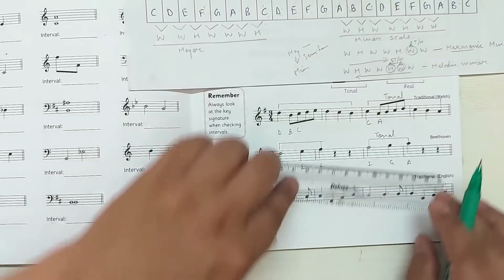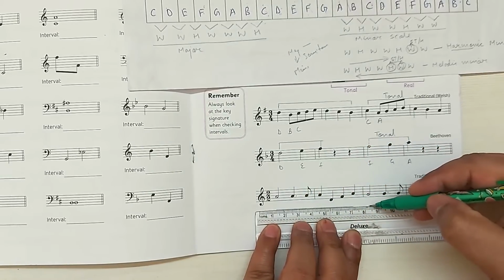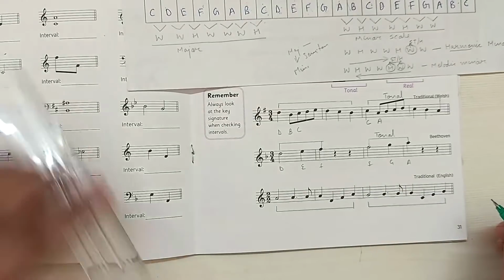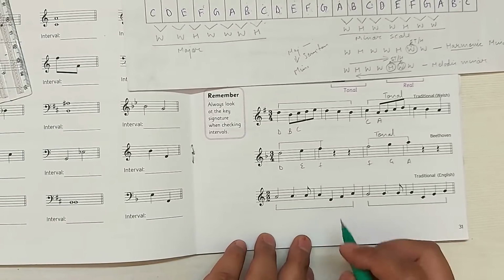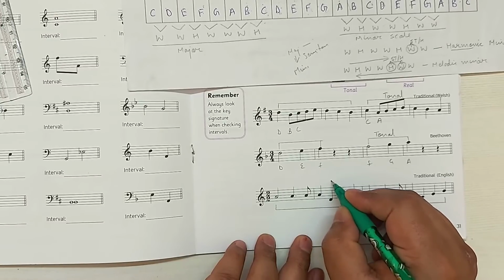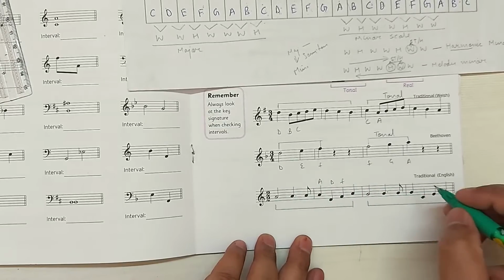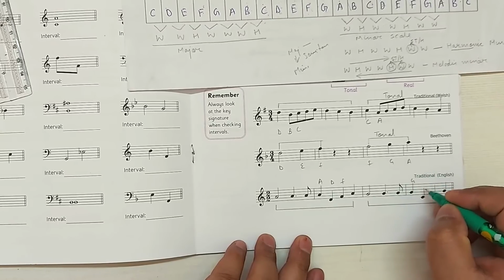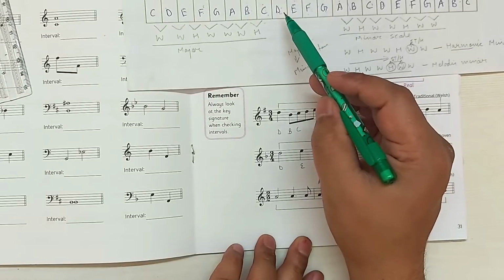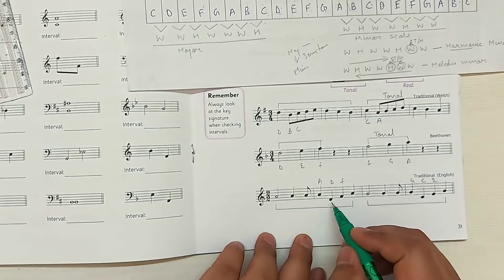Now, the distance between this note and this note: this is our D, and this is our A, and this is again our F. Over here, this is G, this is C, this is E. So from D to A, 1 2 3 4 5 6 7, 7 semitones.